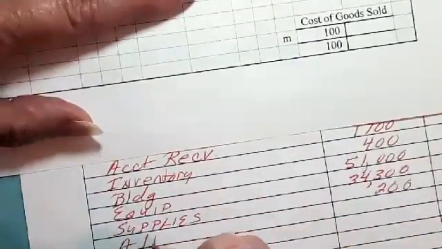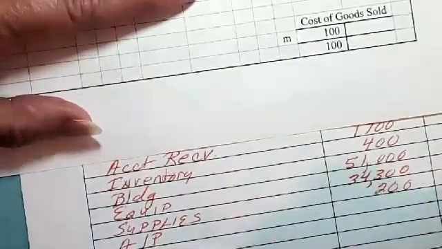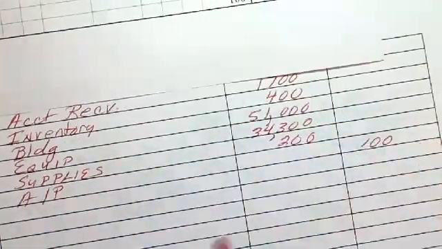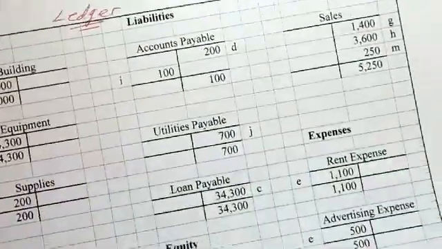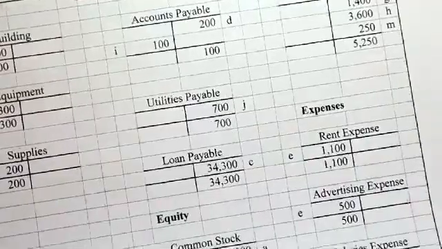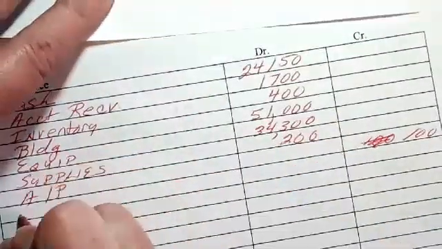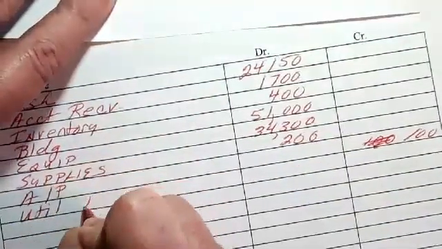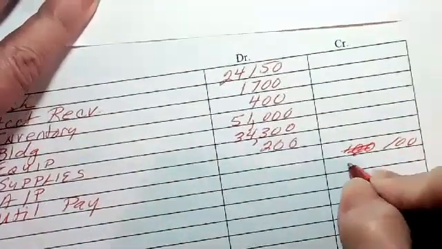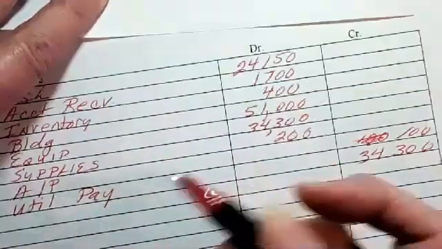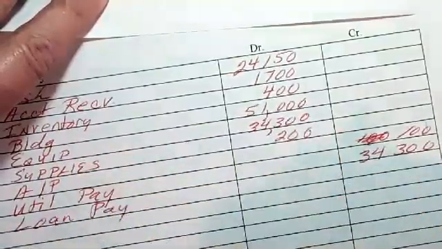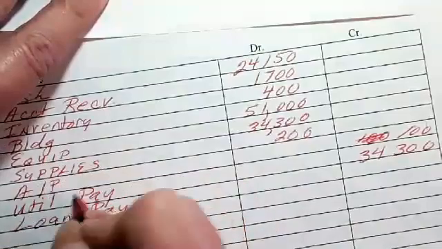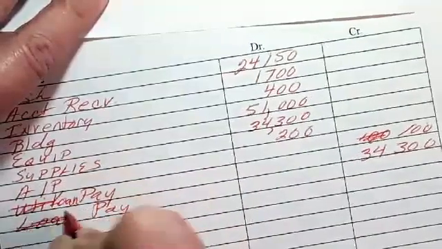So your liabilities, you have accounts payable of 100. I have some utilities payable of 700 and a loan payable of 34,300. Oh, I got off one. This is my loan payable of 34,300, and this is my utilities payable of 700.